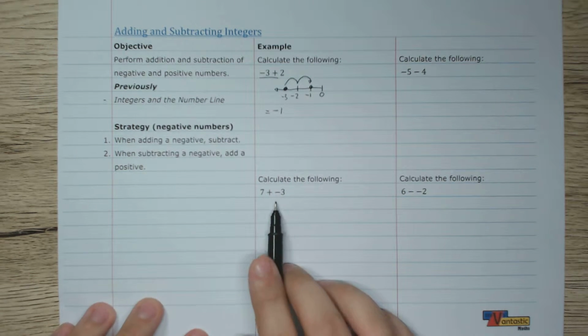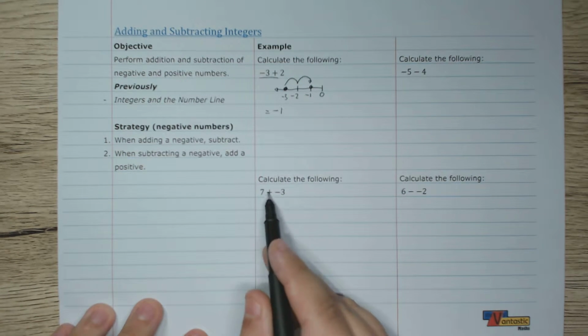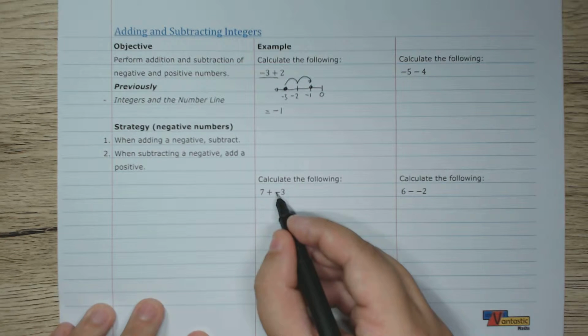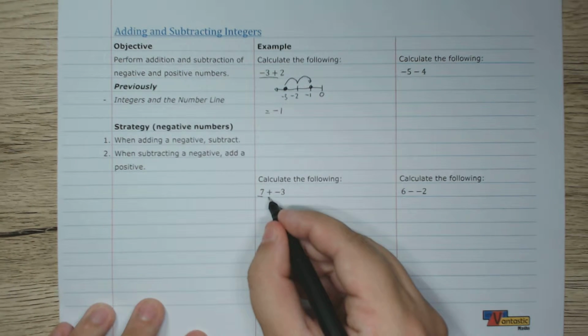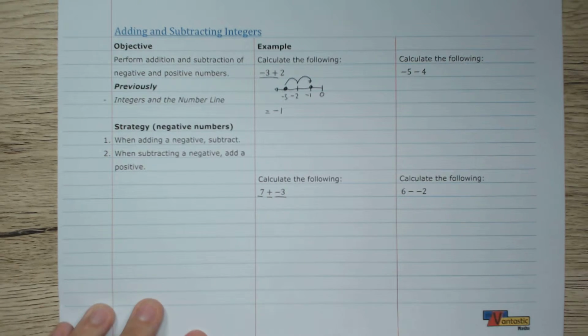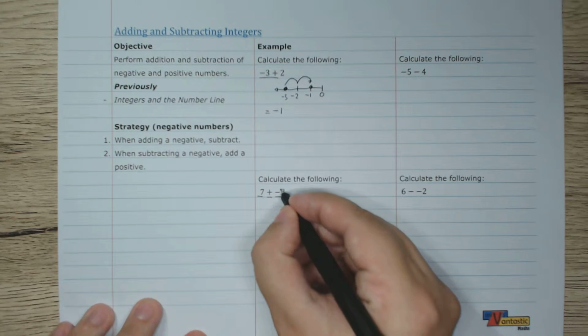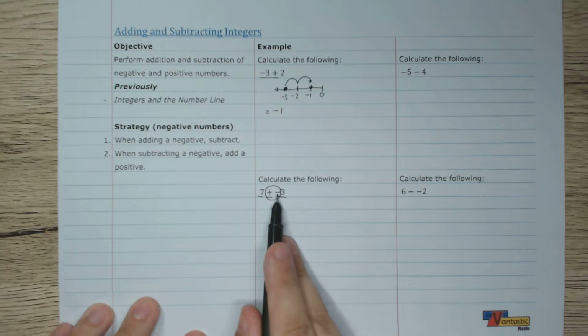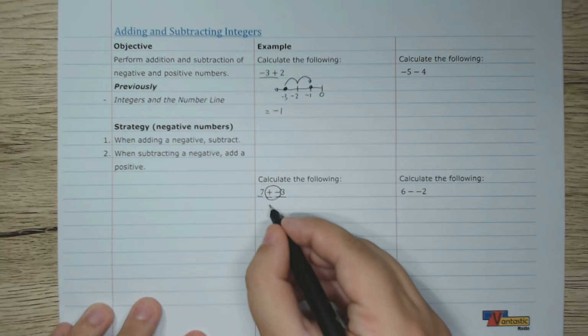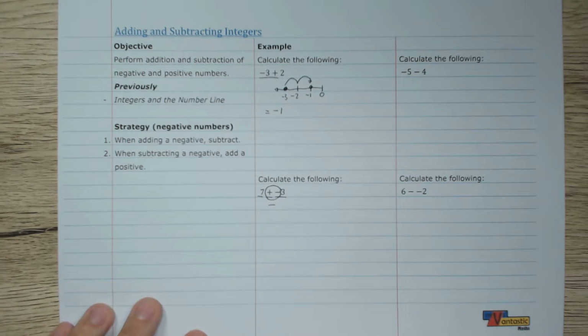What about this one? We now have these two signs in the middle. We've got this minus sign attached to the 3 and a plus. So we've got 7 plus -3. Alright, so how do we deal with that? Well, what happens when we have multiple signs? We can combine them to make our equation a little bit simpler. So when we have a plus and a negative, that's the same as just taking away.